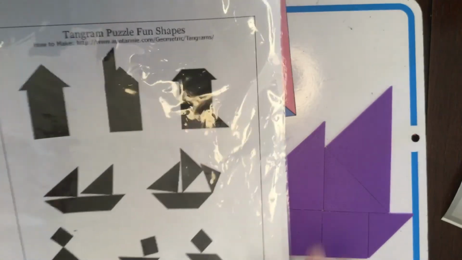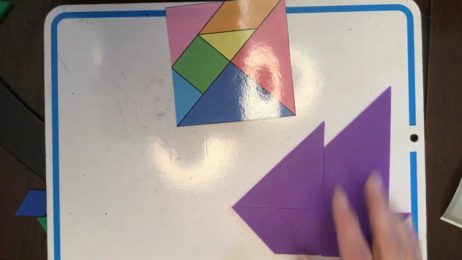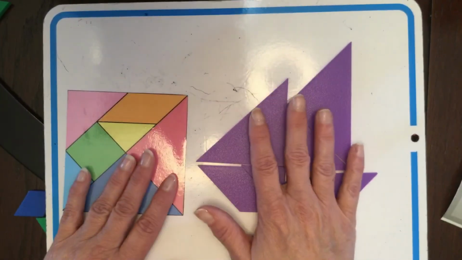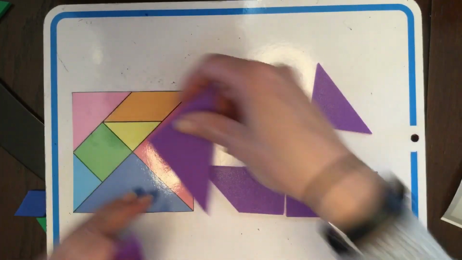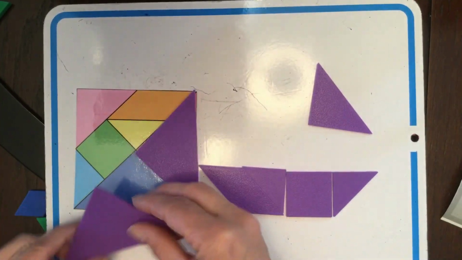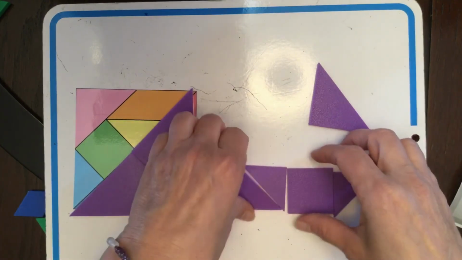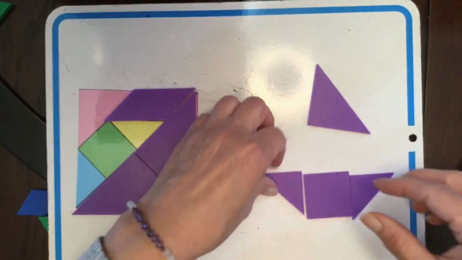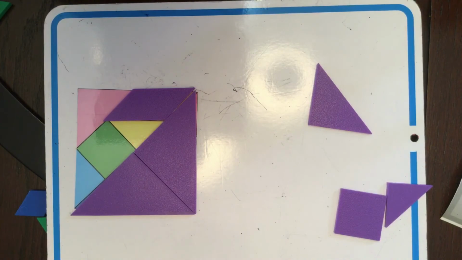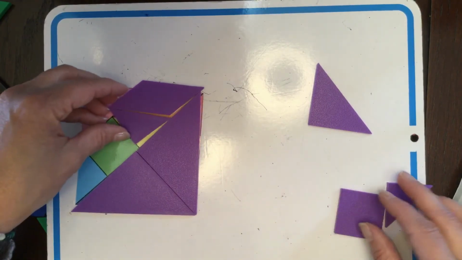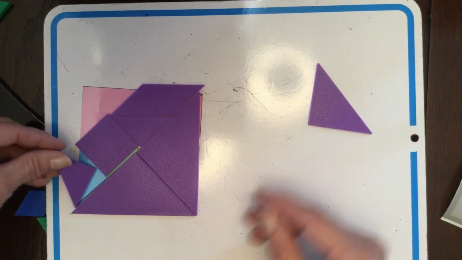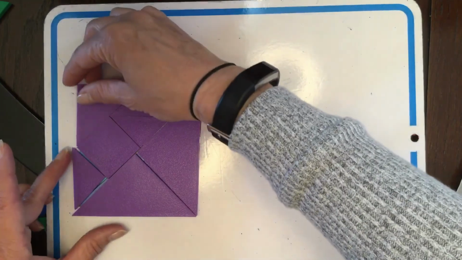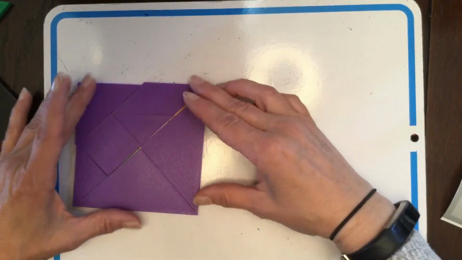What you want to know is that each of these images is created with every one of these pieces. So in a tangram, you always can build a square. So you have one piece, two pieces, three pieces, four pieces, five pieces, six pieces, seven pieces that make your square.